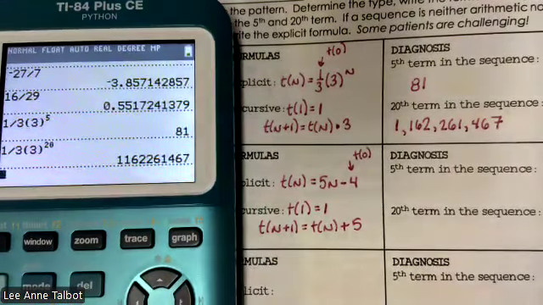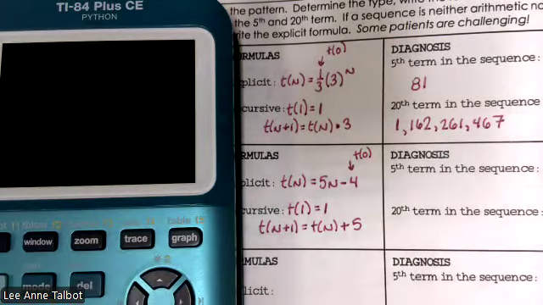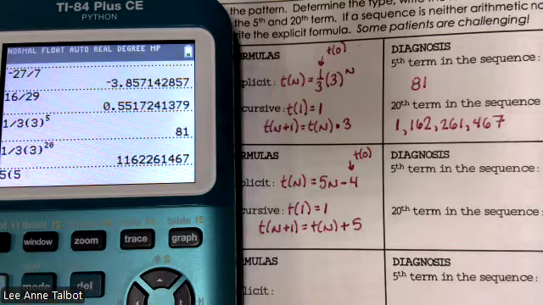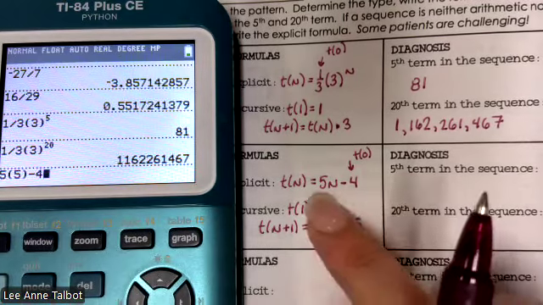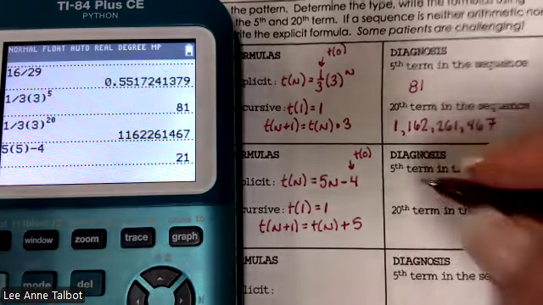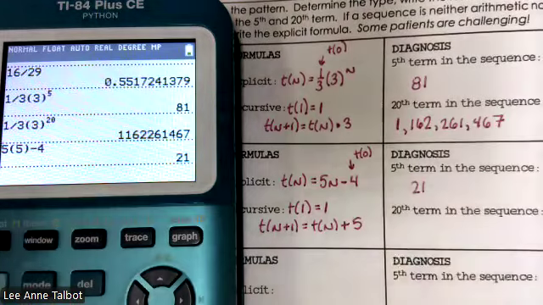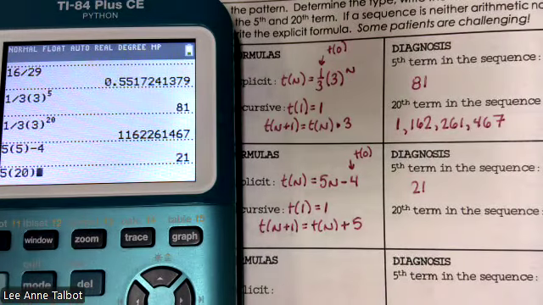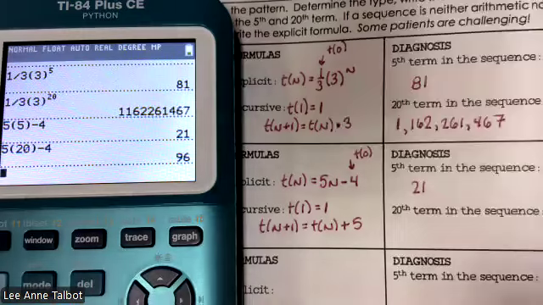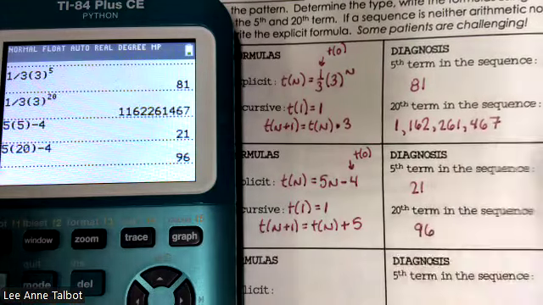Okay, now I'm going to go to the calculator. I'm going to take my explicit and plug in 5 into n. And plug 20 into n.